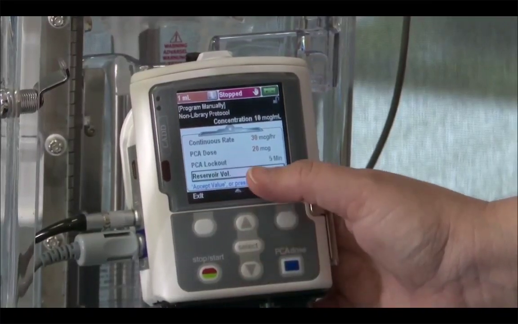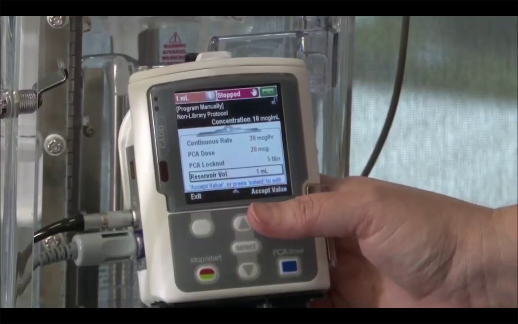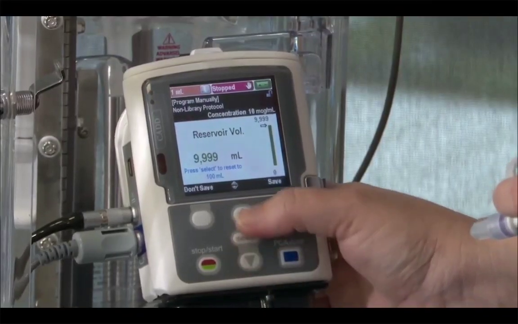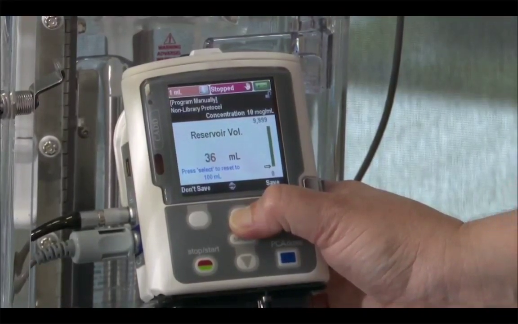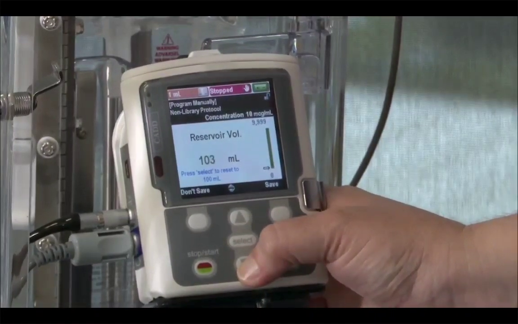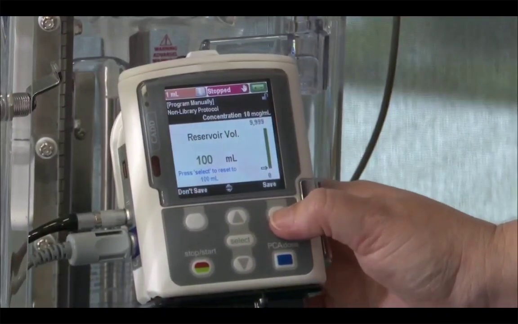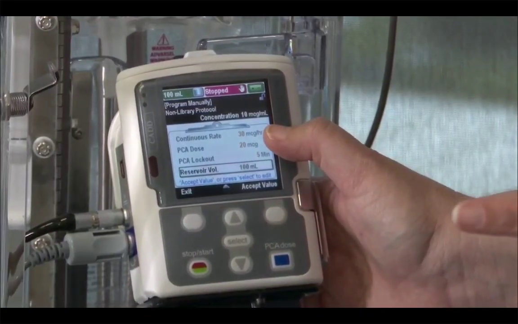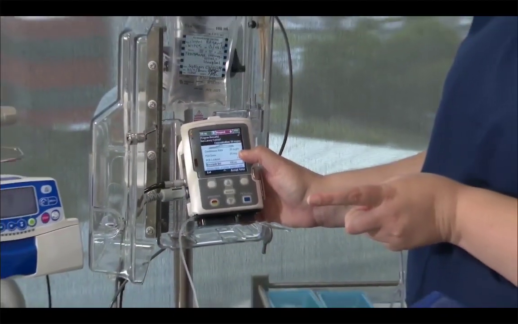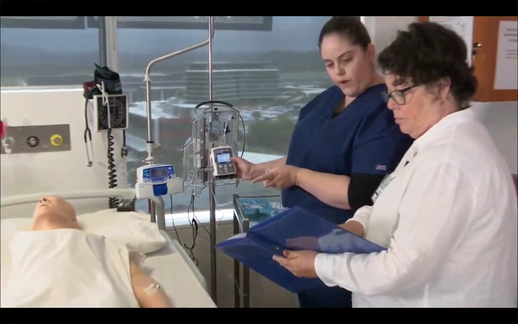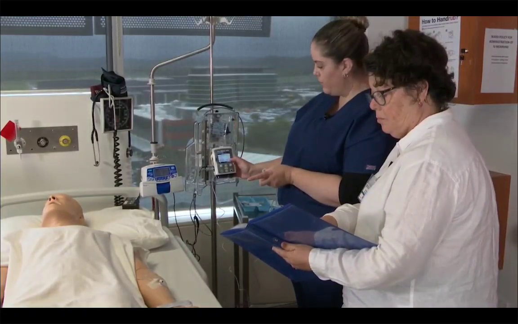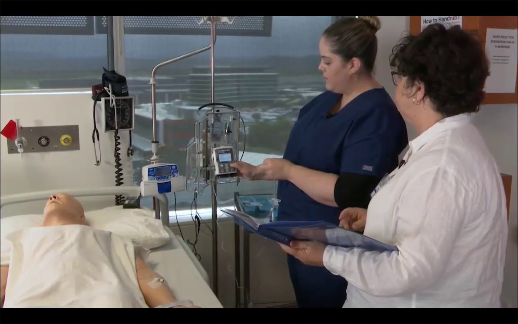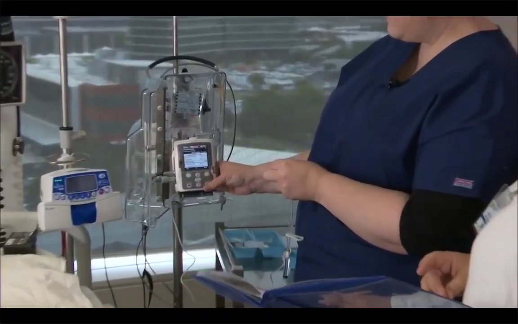And then lastly, the reservoir volume, which is the volume in our bag, was a neat 100 because we took 20 out to put 20 in. So that's going to become, whoa, wrong way. So press and hold again. And then 100 mils is our reservoir. Okay, and just confirming one more time, we have a continuous background of 30, we have a PCA dose of 20, we have a lockout of 5, and we have a reservoir of 100. Okay, so I'm going through, and you agree with that, sister? Correct. Accept, accept, and yes, we have fentanyl 1,000.